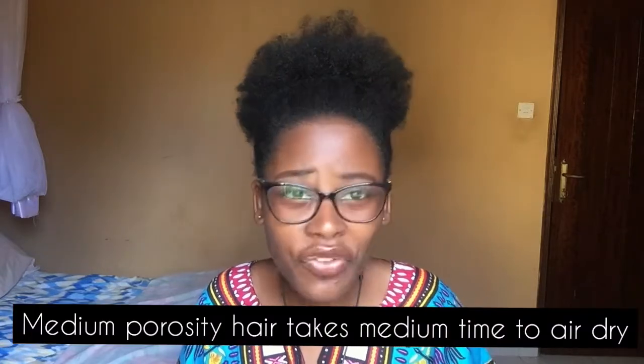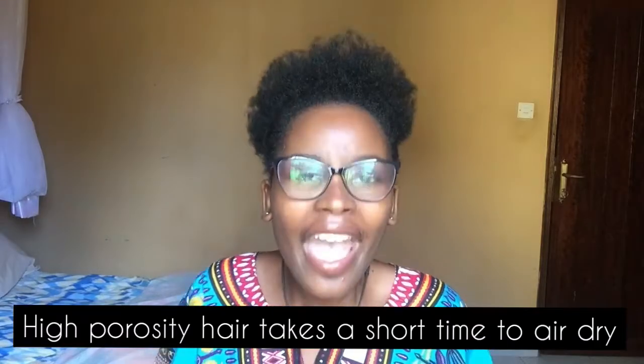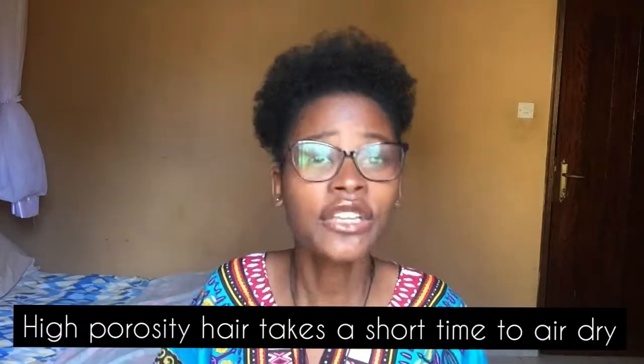So if I'm taking 12 hours to dry my hair, a medium person will take around 7 hours or 6 hours, which is different for a person with high porosity. The fact that it's easy for them to wet their hair, it's even very easy for them to air dry their hair. So their hair can even dry in 3 hours, in 4 hours. And it's also very easy for them to style it immediately.